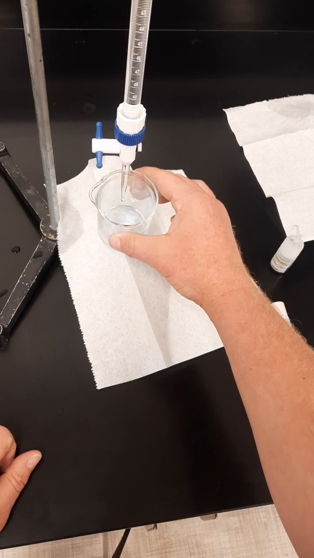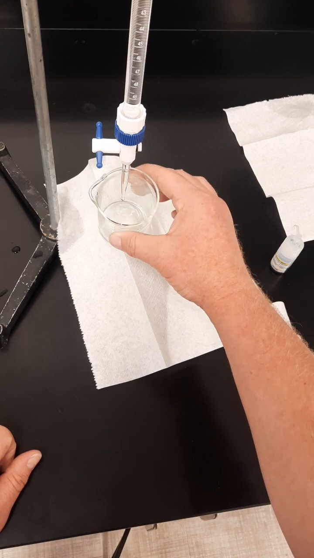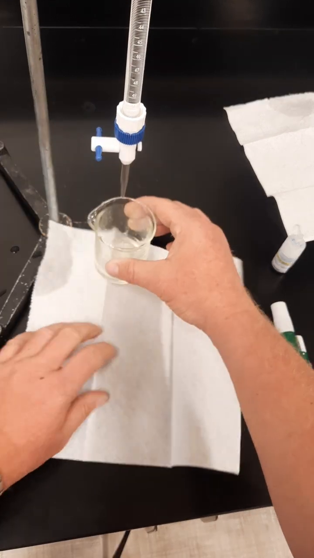Trying to see when all the blue is gone. There we go. All the blue is gone.